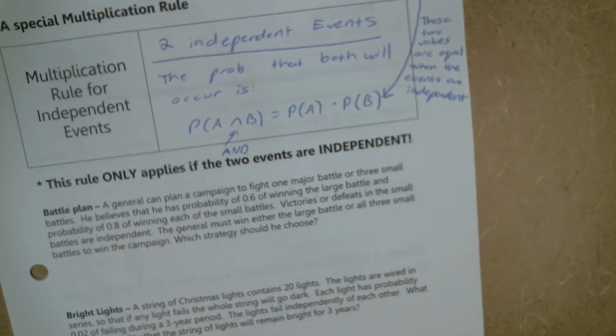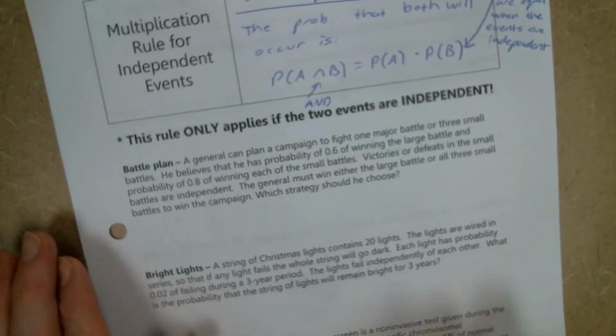So let's see examples of this. Battle plan. A general can plan a campaign to fight one major battle or three small battles. He believes he has a probability of 60% of winning the large battle and a probability of 80% of winning each of the small battles. Victories or defeats in the small battles are independent. The general must win either the large battle or all three small battles to win the campaign. Which strategy should he choose?